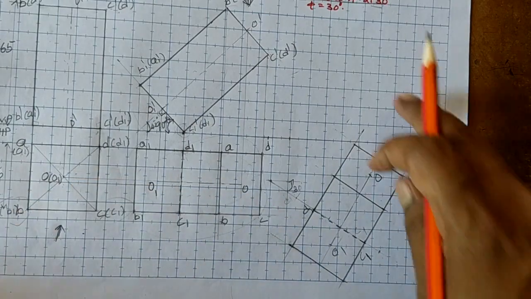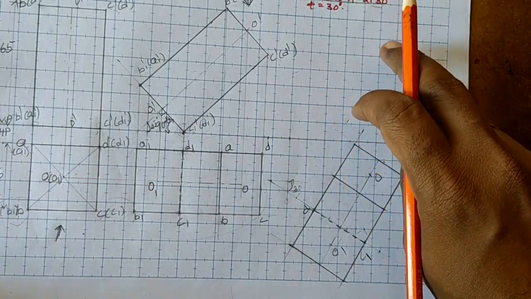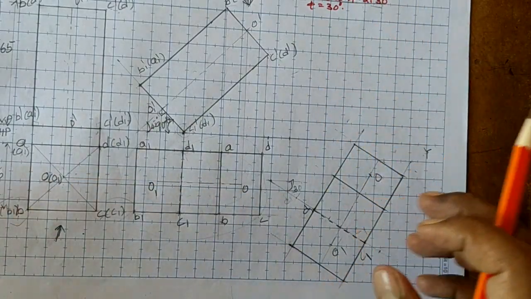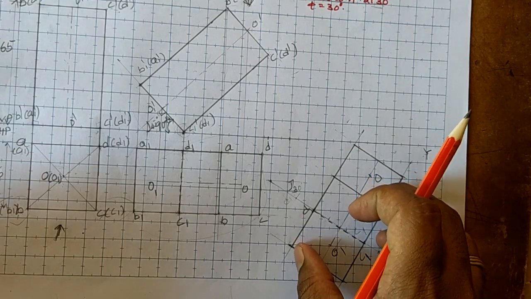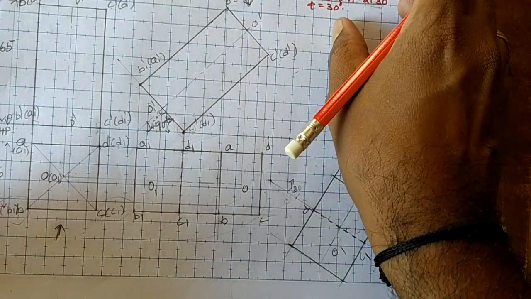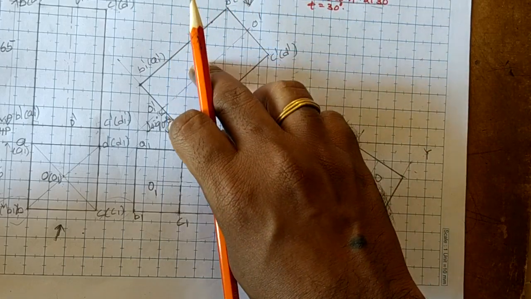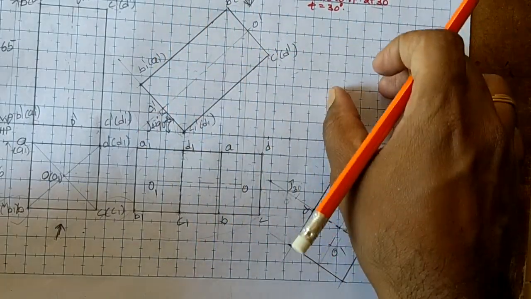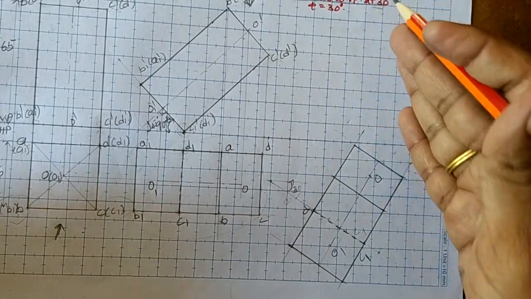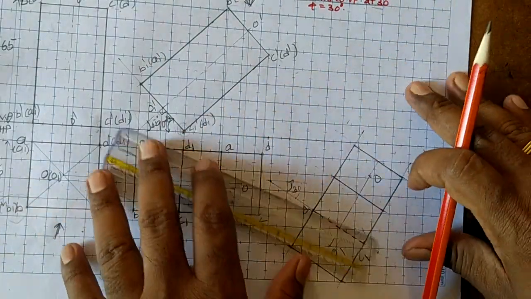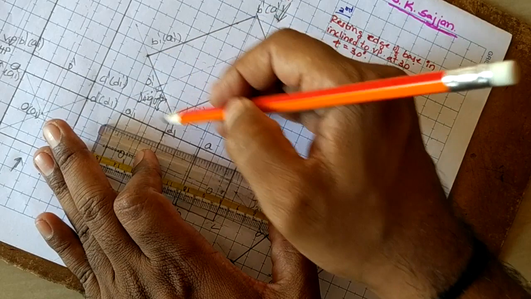Now I want to draw the required front view. Project all the points from the top view in the upward direction vertically, and from the front view horizontally. The horizontal and vertical projectors intersect. Mark the intersection points. First I finish this base.